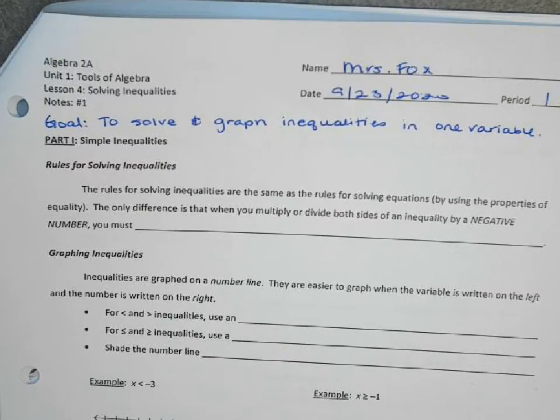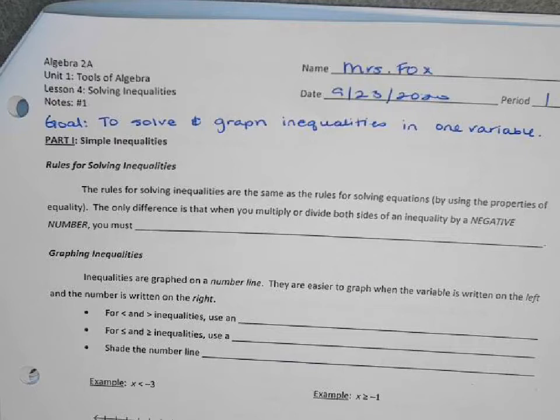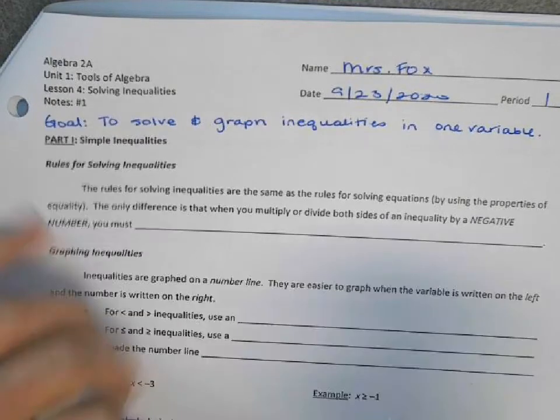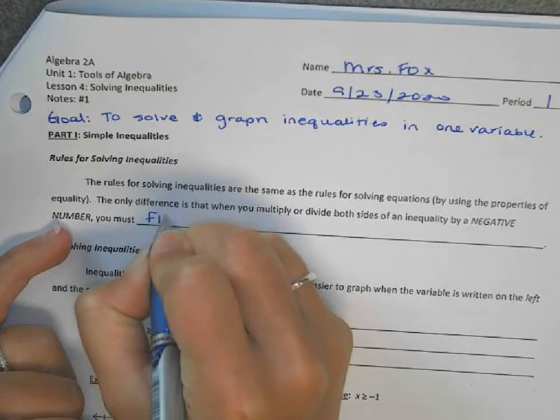The only difference when we solve inequalities is that if you multiply or divide both sides of an inequality by a negative number, there's a rule. You should have learned this in Algebra 1. Does anyone remember that rule if you multiply or divide by a negative number? There's something that you have to do with the sign. What is it? Yes, you have to flip it. You must flip the sign.